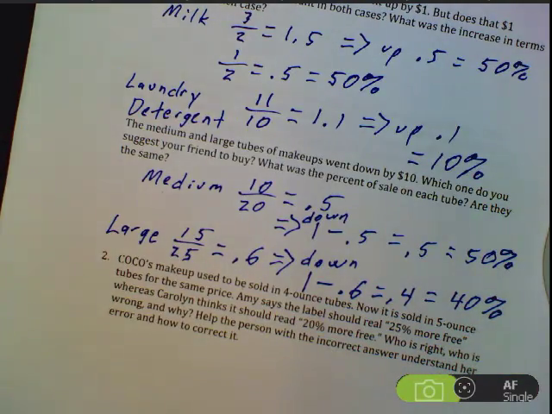And then it asks, which one do you suggest your friend buy? I don't know. You'd have to look at how much makeup they want. Maybe they only want a medium-sized tub. Maybe they want a large-sized tub. And you'd still have to check.